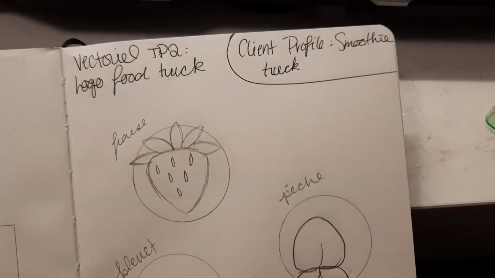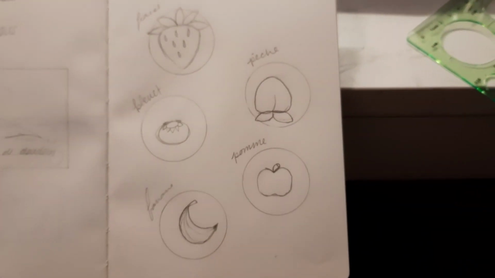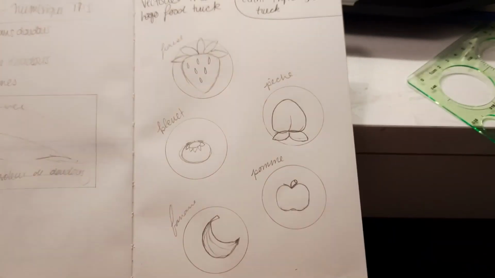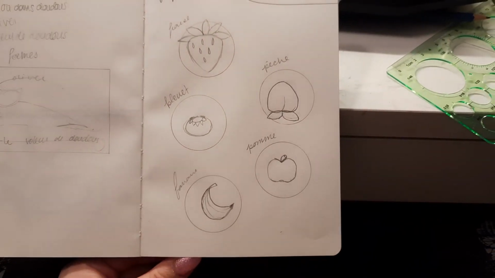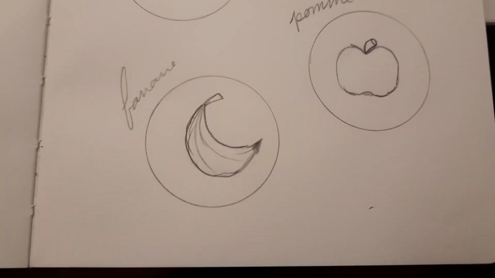So I decided to do a smoothie truck. So I drew little fruits. And now I need to do them in Illustrator. So we're changing the banana for a watermelon.